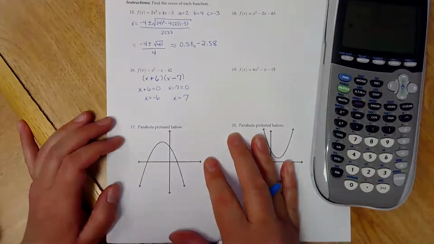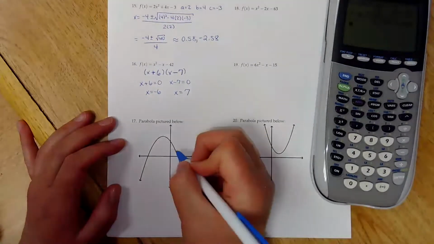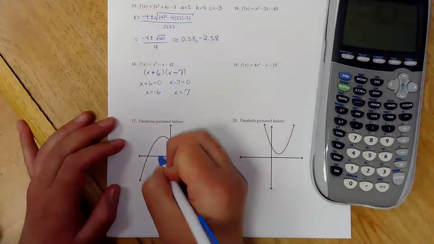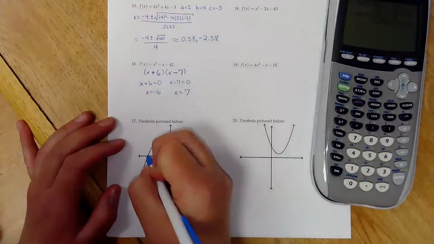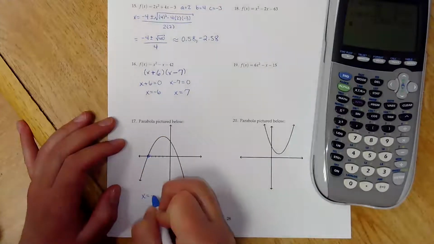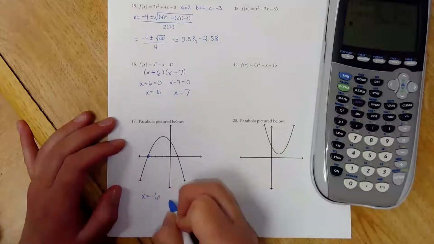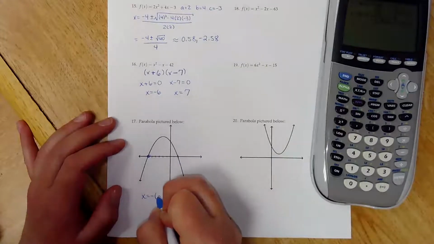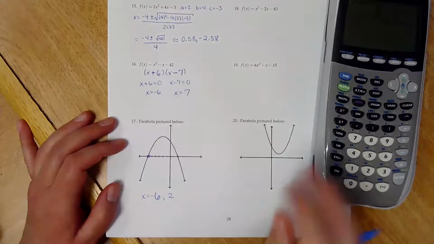All right, on number 17, all I need to do is find these x values. I have 1, 2, 3, 4, 5. So this one here is x is negative 6. And here this one is x is 2. So those are my 2 answers.